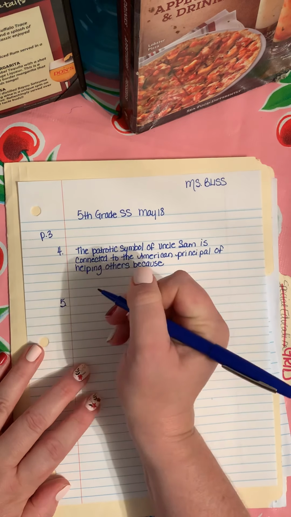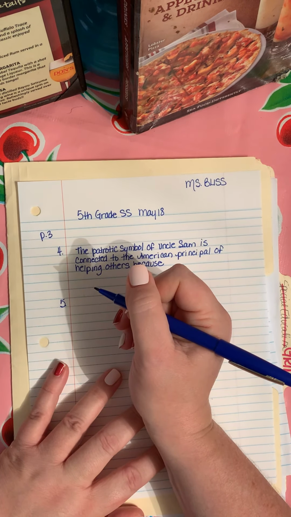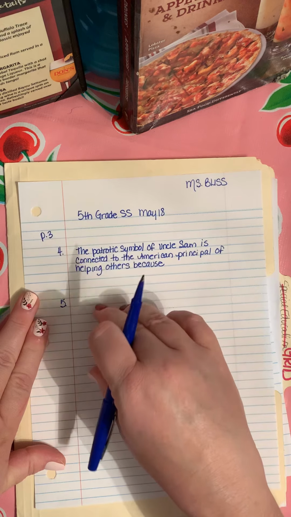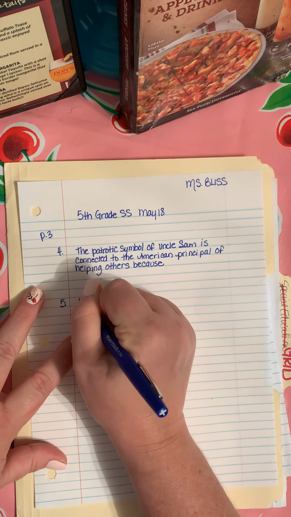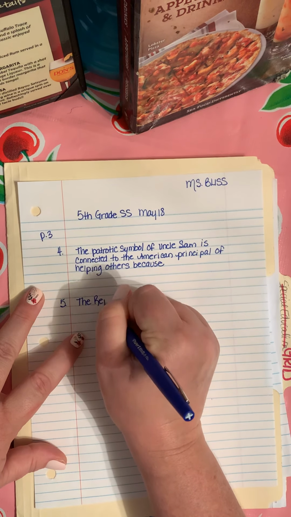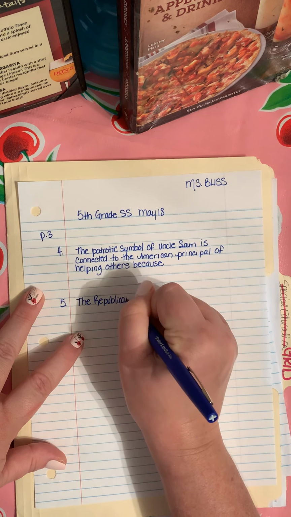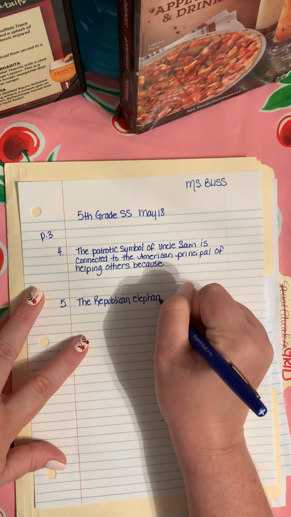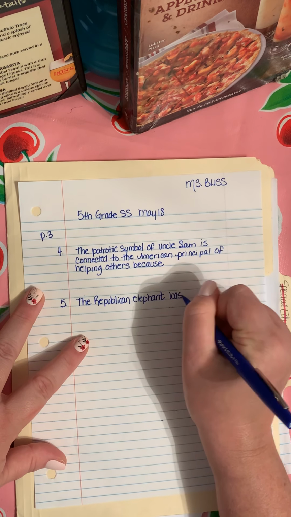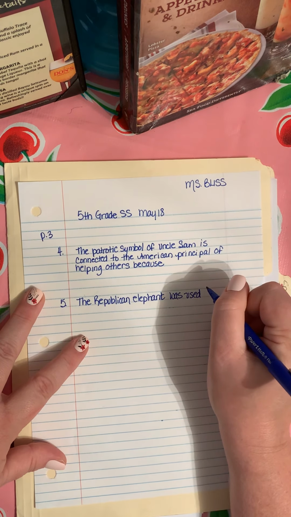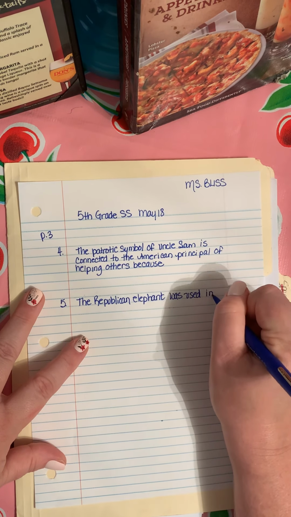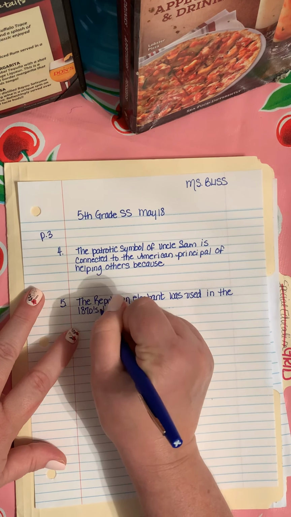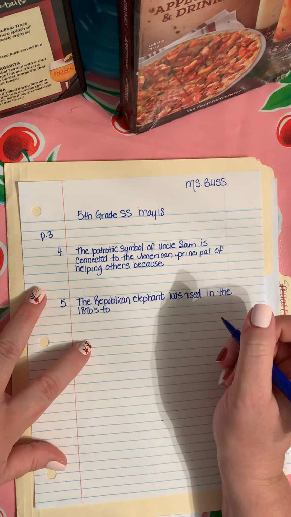We're going to answer number 5. Explain how the Republican elephant and the Democratic donkey were used in the 1870s. All right, so we're going to do 2 sections on this question. The Republican elephant was used in the 1870s to, and then you got to put what was the reason, why did they use it?